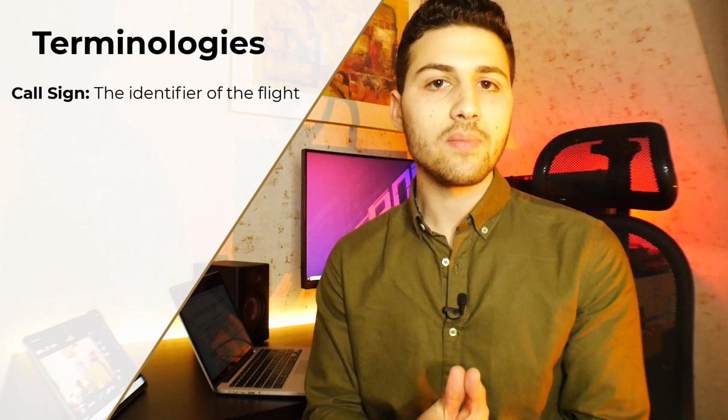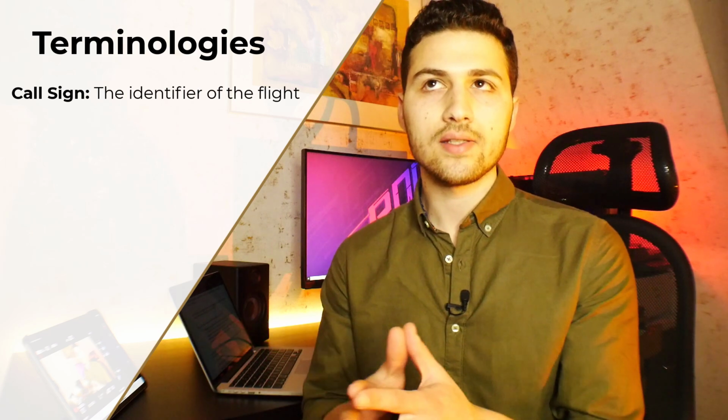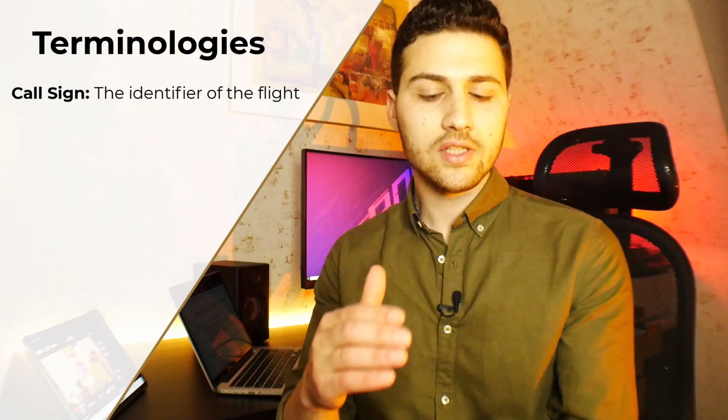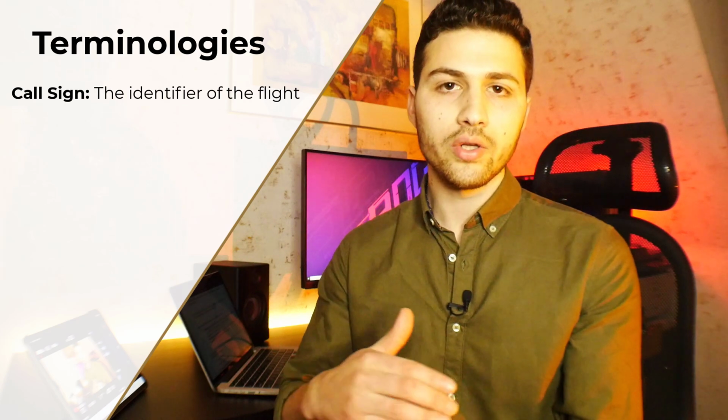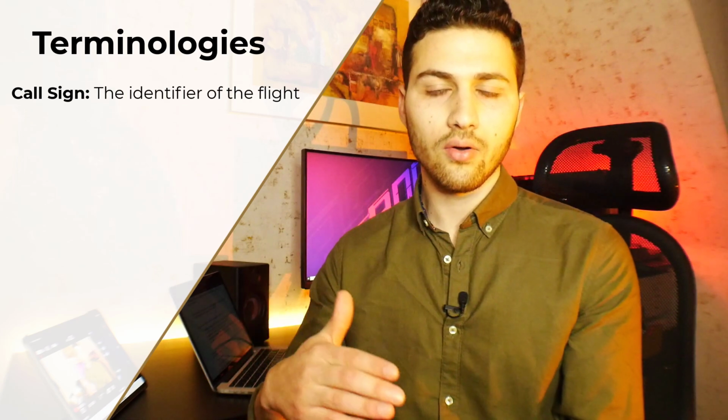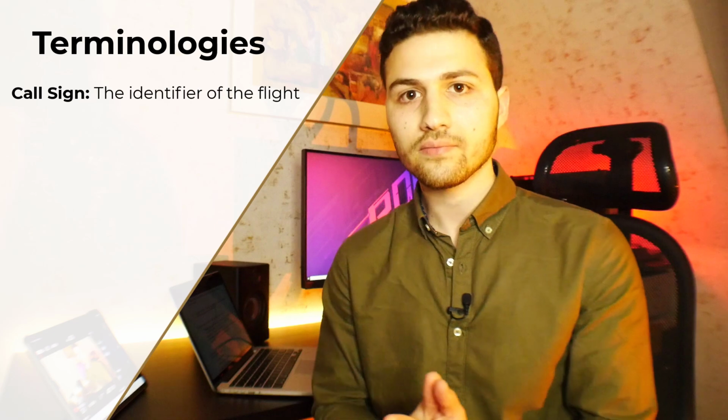Now, before we get started, there are some terminologies that you need to know. The first one is called a call sign. A call sign is basically the identifier that an aircraft uses during a flight, and it's the identifier that gets printed on your boarding pass when you are flying on this particular flight.